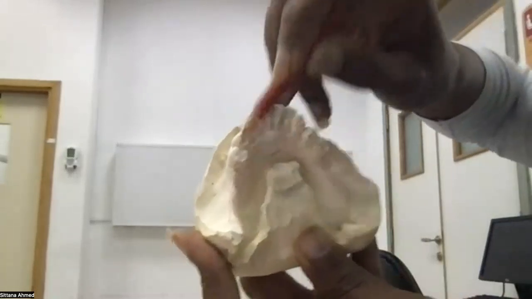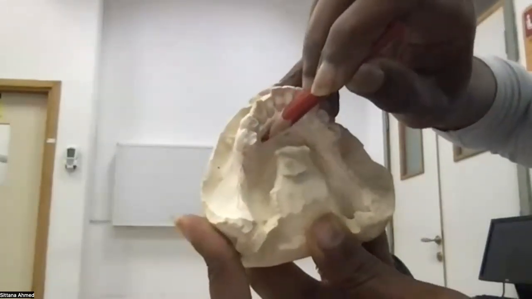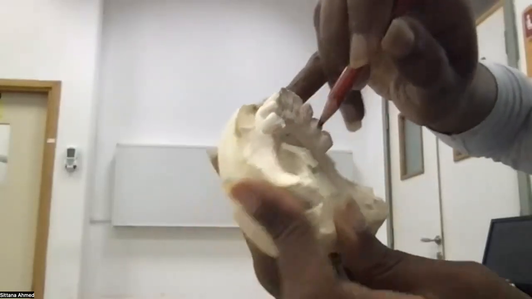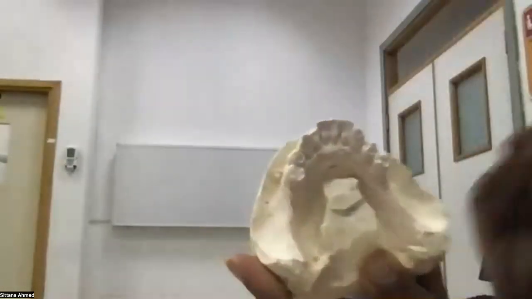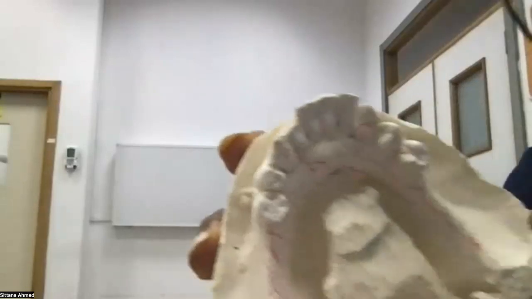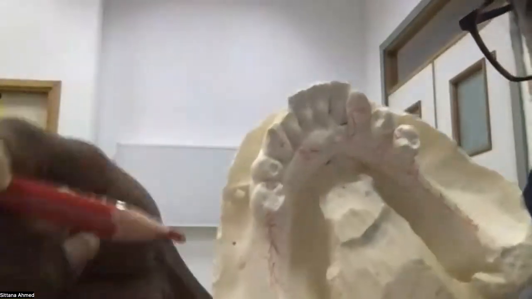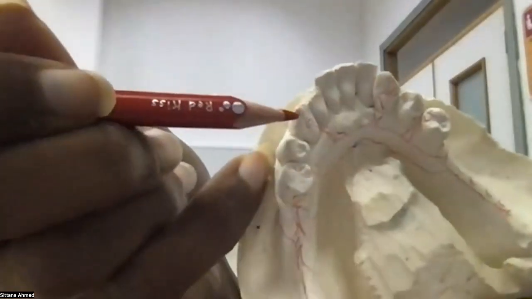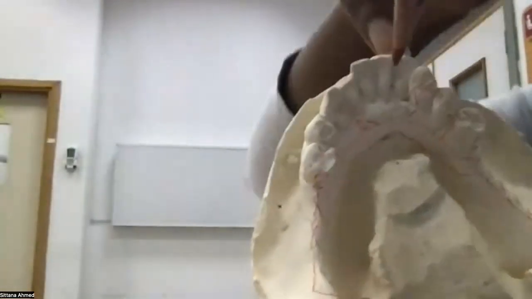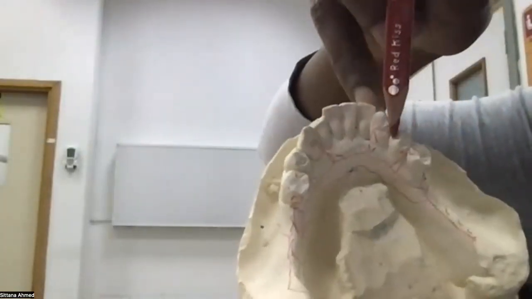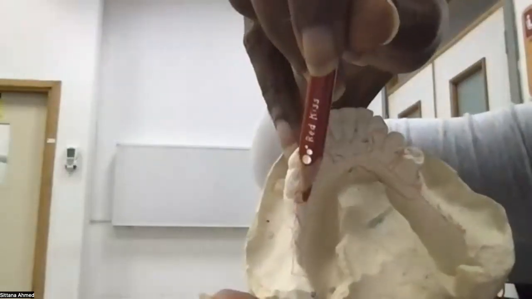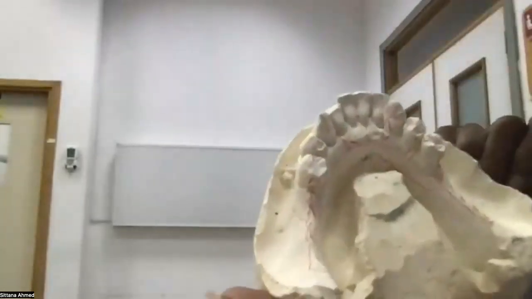Then anything not connected like this, you connect all the remaining structures with minor connectors, which are small elements of metal. Now this is the final design. Minor connector, and the same minor connector. Rest as indirect retainer, RPI system, and major connector and mesh.